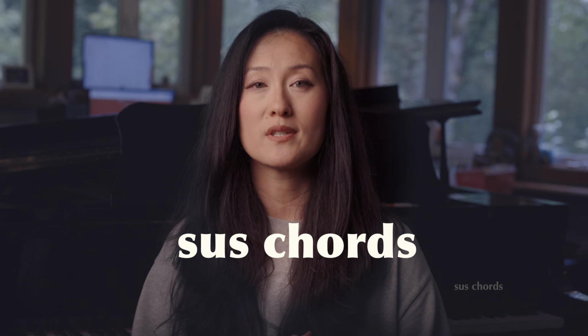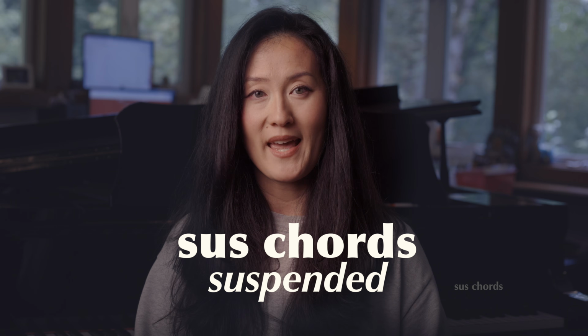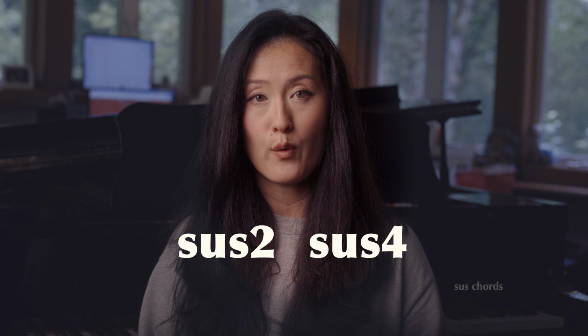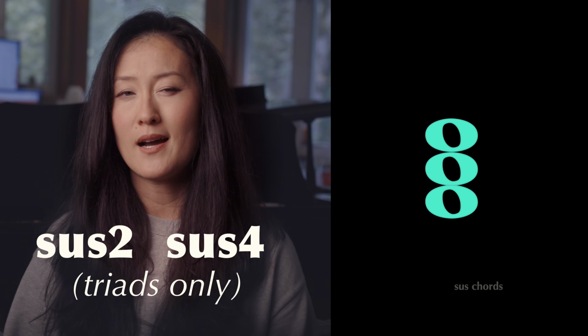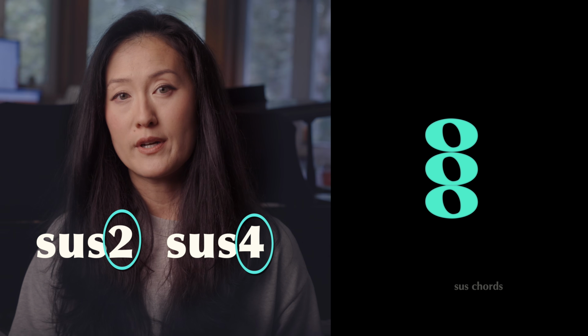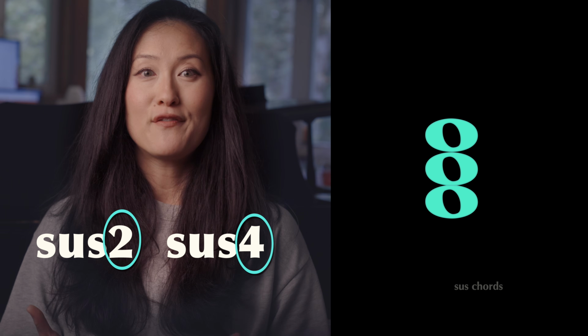Okay, miscellaneous chord symbols. First, sus chords. Sus is short for suspended, and the 2 kinds of chords we see are sus2 and sus4. And these apply to triads, not 7th chords. The 2 and the 4 replace the 3rd of the chord, and it creates a kind of suspended feeling, like it's not quite resolved or finished yet.